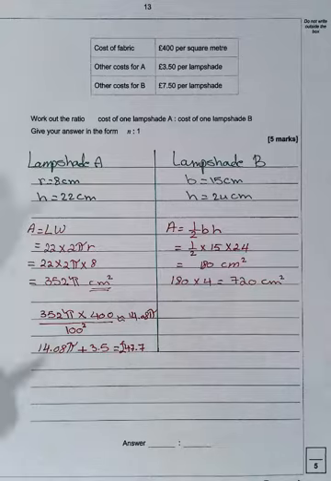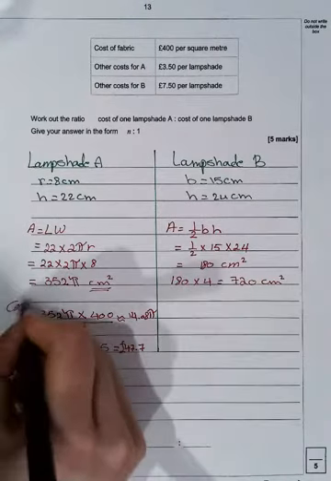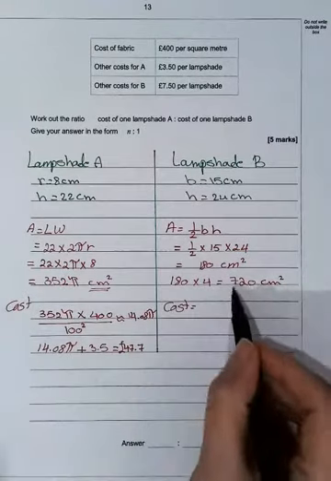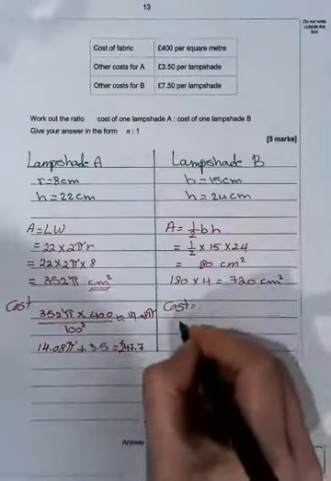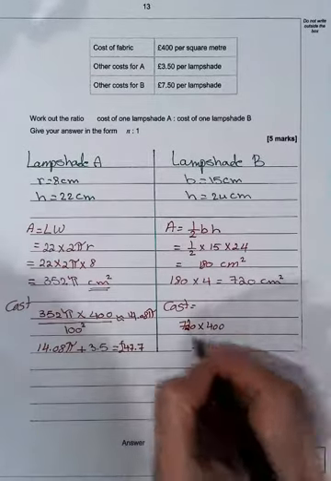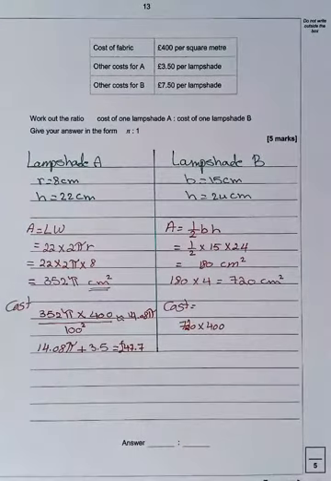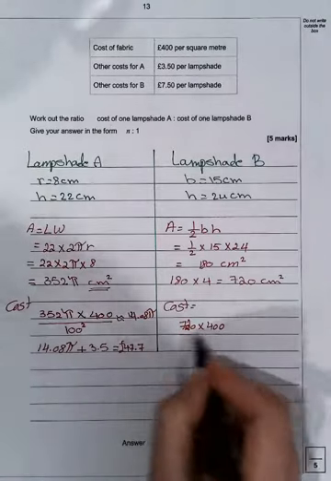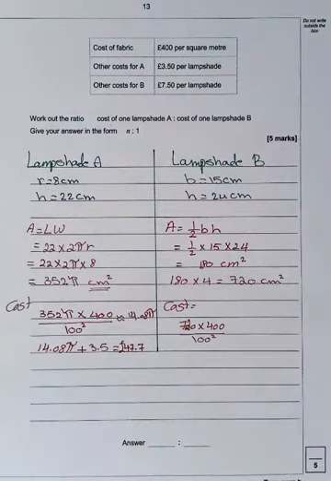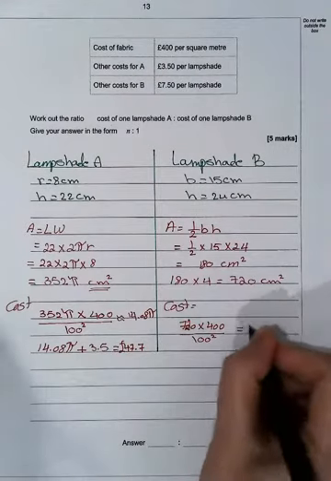I will need to do the same for lampshade B. Okay, so when I look at the cost, same thing here. I will multiply the 720 by 400, and because we need to find the cost per meter squared, I will divide by 100 squared, just like we did with lampshade A. And when I do that, the answer is going to be 28.8.